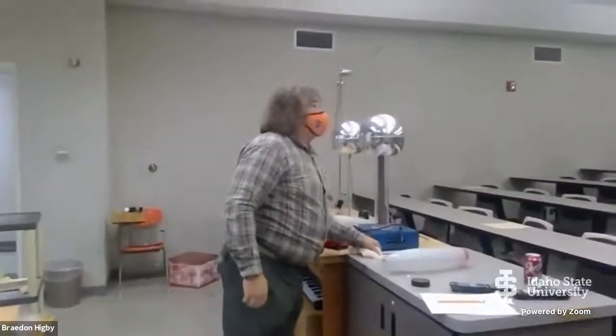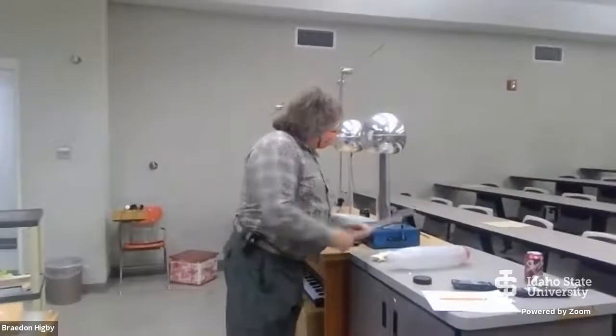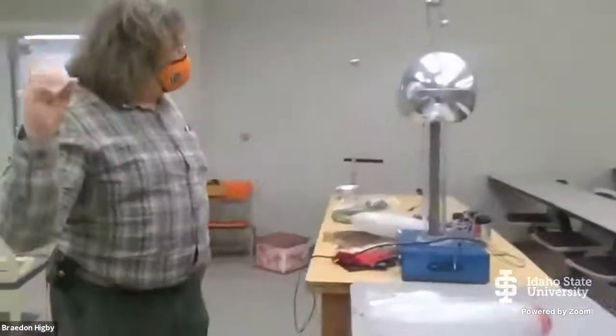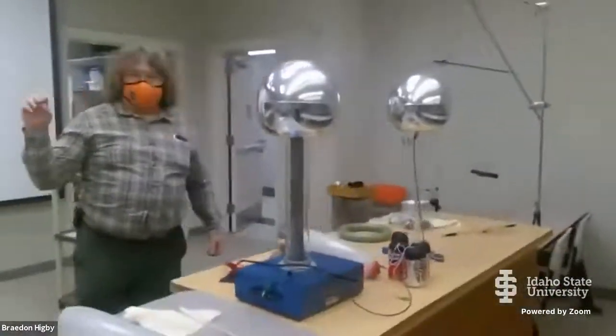And water is a very polar molecule, so we see this quite readily. Let's see, do we have the wet and dry cloths? I still need those.